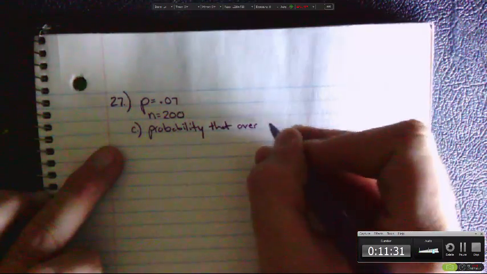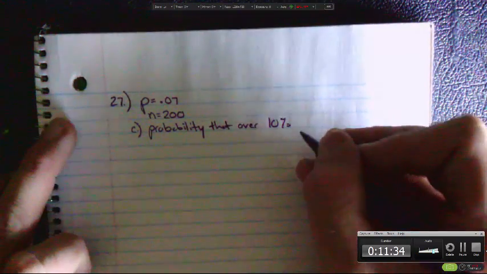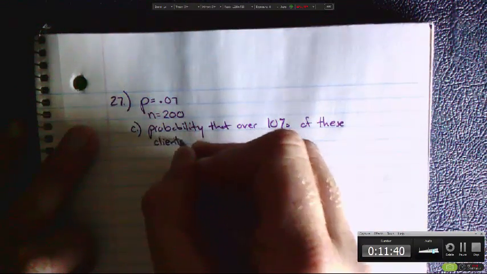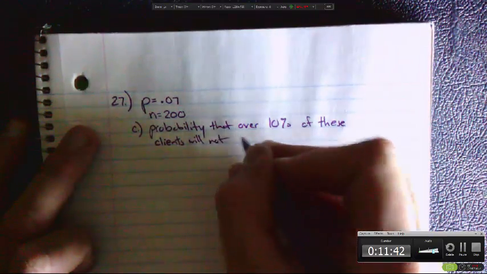I'm not going to go over A and B separately. I want to go straight to C. Because A and B have to be completed in order to do C. So in doing C, you had to have already done A and B. But on a test, it's not going to give you questions that lead up to C. It's not going to give you, here's question A, here's question B, this leads up to question C. It's going to be a question: what's the probability that over 10% of these clients will not make timely payments?